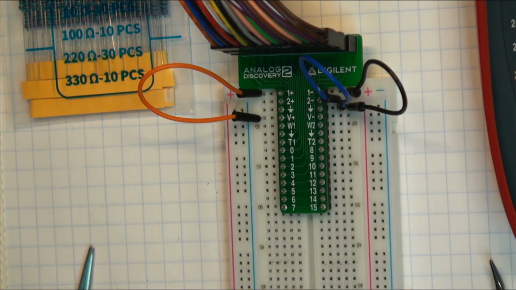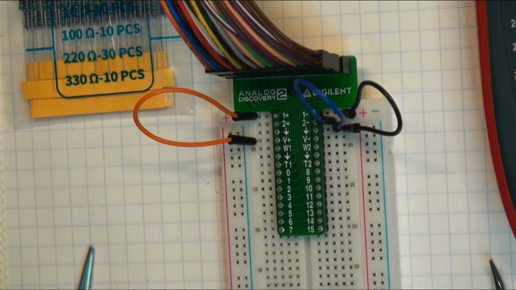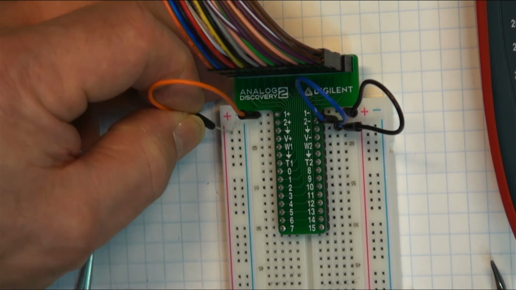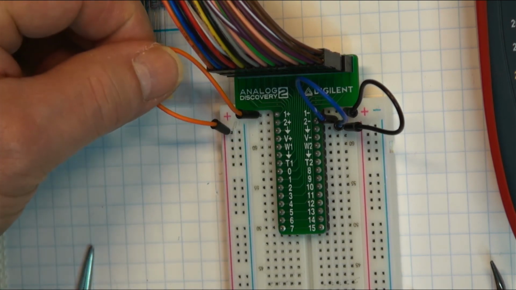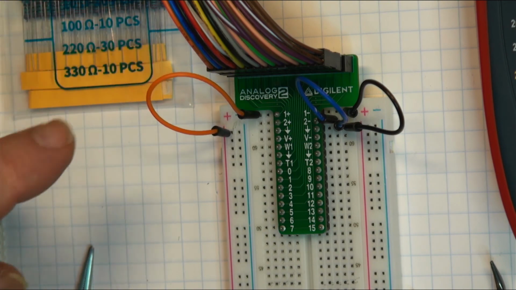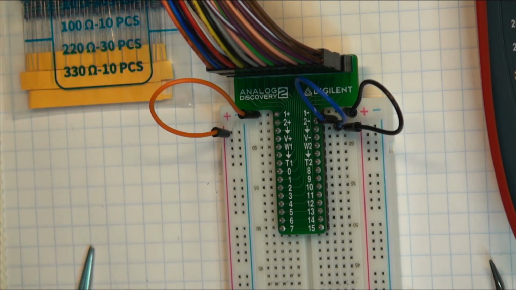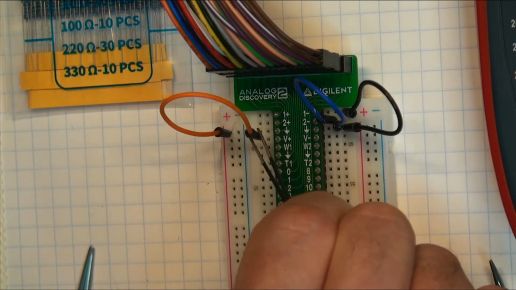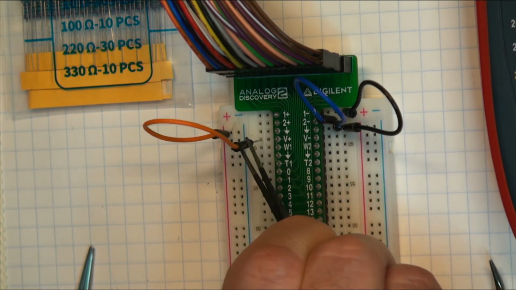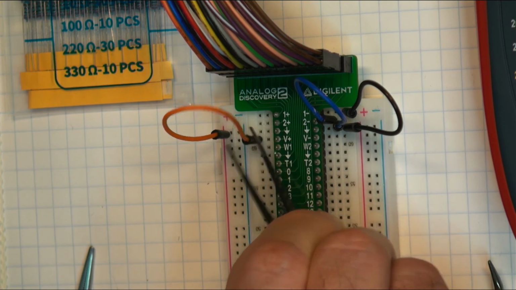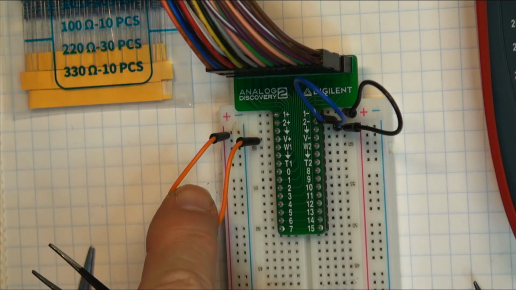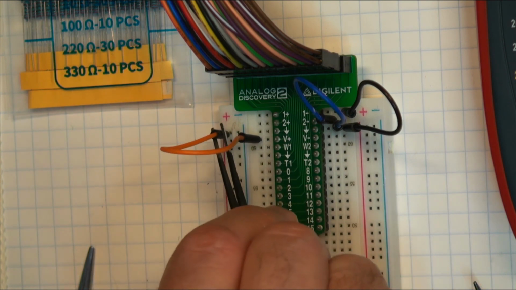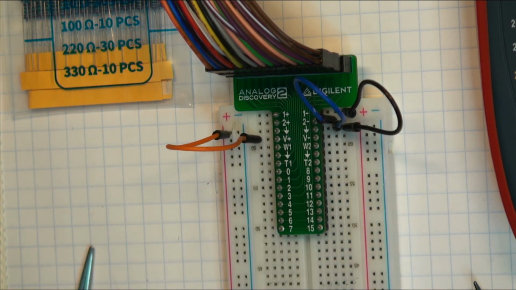And just like I did in Tinkercad by using the buses here on the left to provide the power, that's what I'm going to do here. So I'm going to take my V plus, which is the 4th hole down, and connect that to the red bus over here.